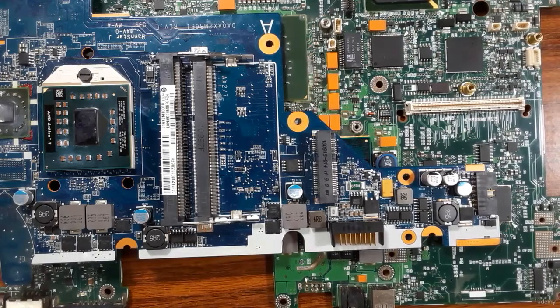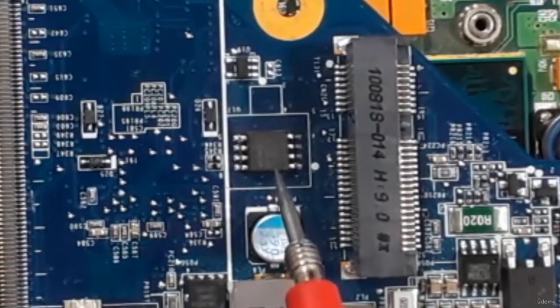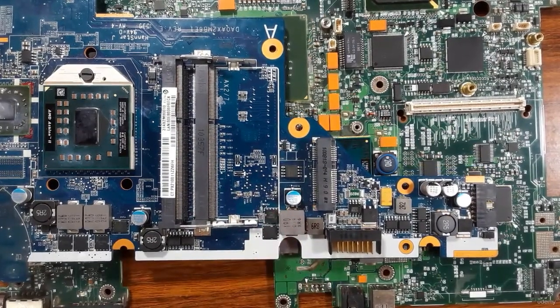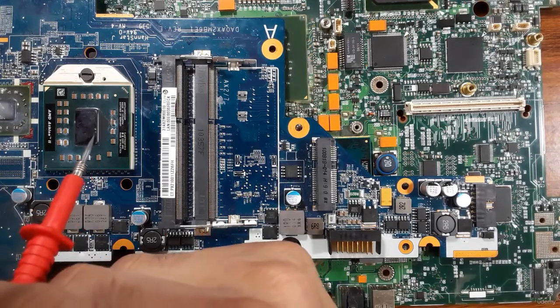This is a good sign that you have the problem in the BIOS. You should remove your BIOS and flash it or reprogram it using the programmer, and then the computer will work fine. So this is the most important and the most common BIOS failure that you will get during repairing. If you get one of these failures that we discussed, you should reprogram the BIOS.